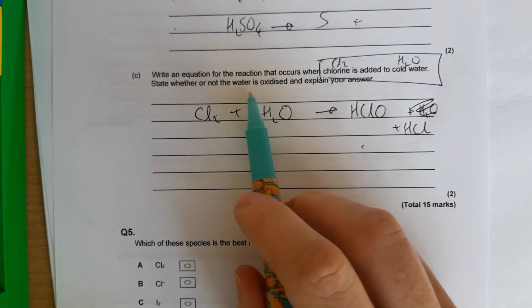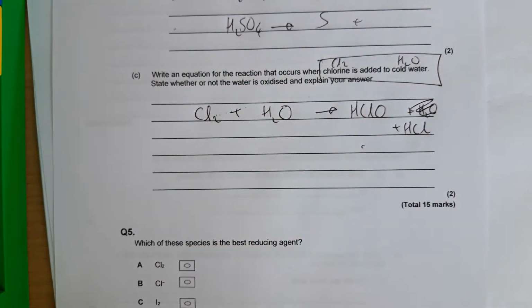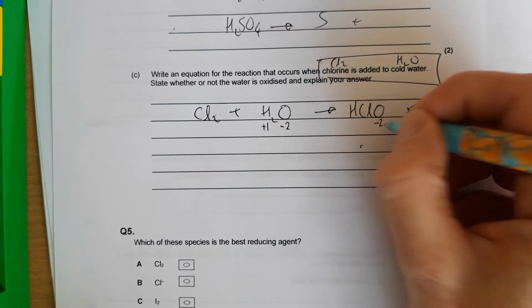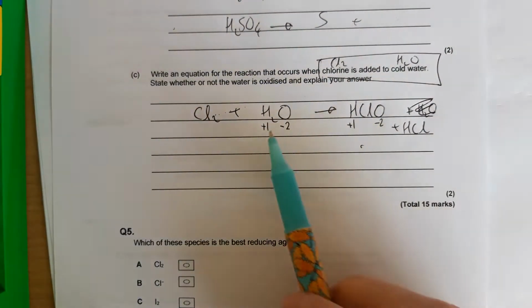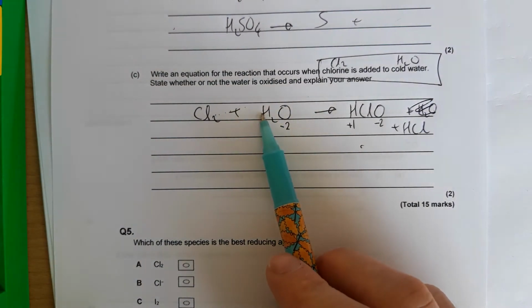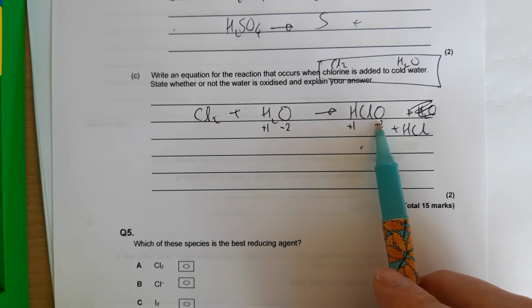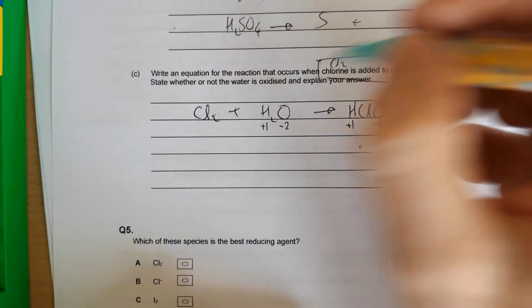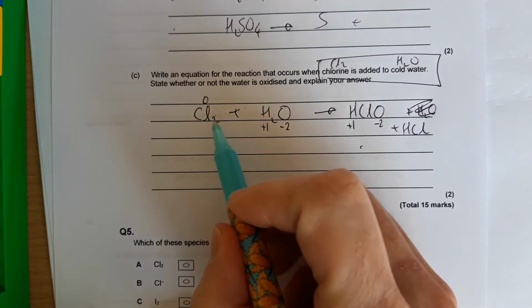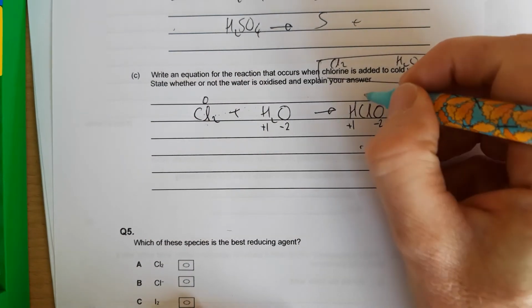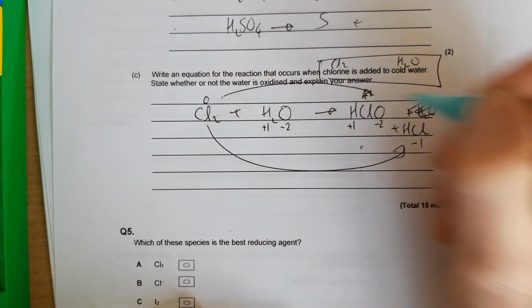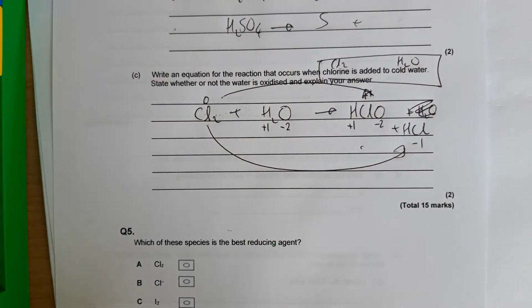State whether or not the water is oxidized and explain your answer. Well, the water here has oxygen in -2 and hydrogen in +1, and at the end the oxygen is still -2 and the hydrogen is +1. No, the water is not oxidized because the oxygen and the hydrogen have the same oxidation state on the left and the right. Something's happened to the water, it's been split up, but it hasn't been oxidized, it hasn't been reduced. This is an example of chlorine, where both the chlorine atoms in here are 0. One of them ends up as +1 and one of them ends up as -1. This is from a topic that you did last week or just before half term, and that's called disproportionation.